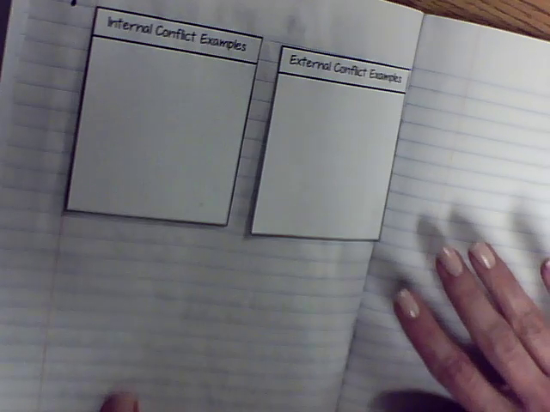Now, once you've finished getting these inside your notebook, you're going to go back to Edmodo, and there are some clips that you're going to watch, and these clips are things I want you to discuss, and I have on Edmodo what to discuss about internal and external conflicts after watching these clips from Toy Story.